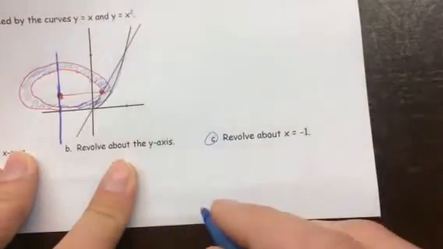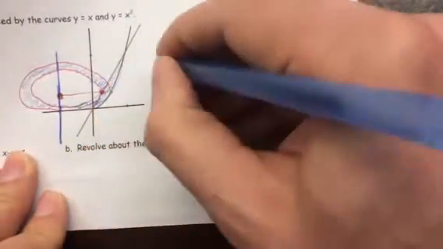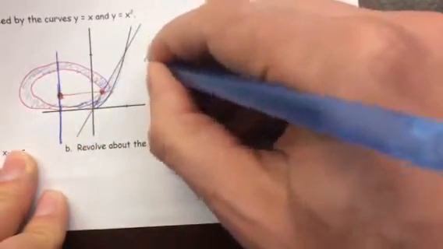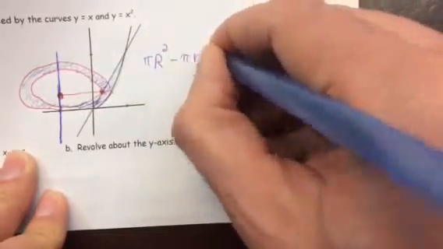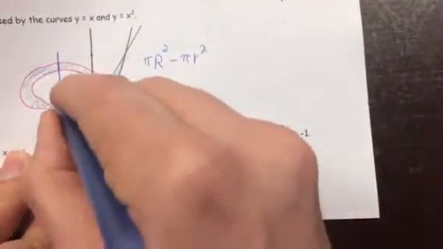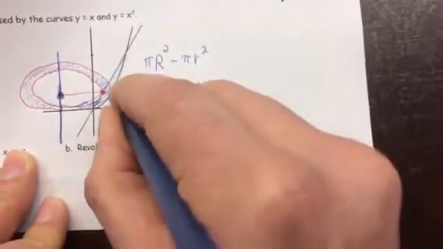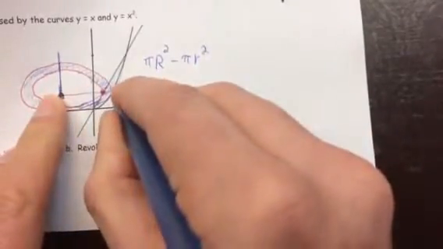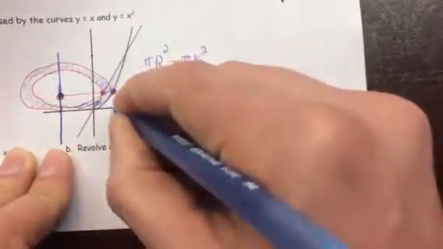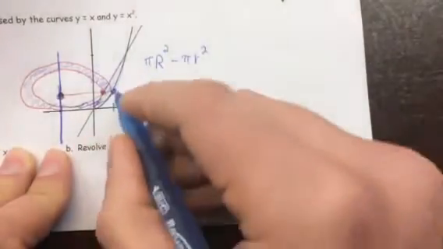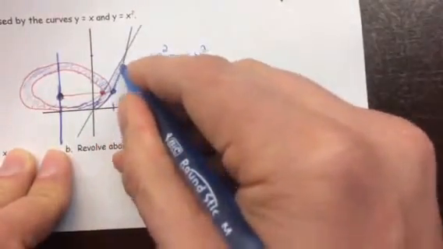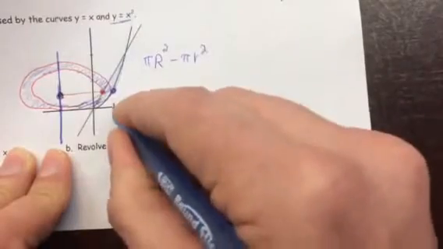So let's see what we're doing. We have a big radius. It's going to be pi times big R squared minus pi times little r squared. The big radius is the distance between here and the very outside. That's our big radius. So what is this x value? It's part of this y equals x squared part, but we need the x value.